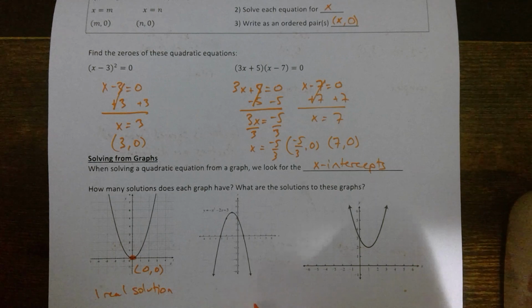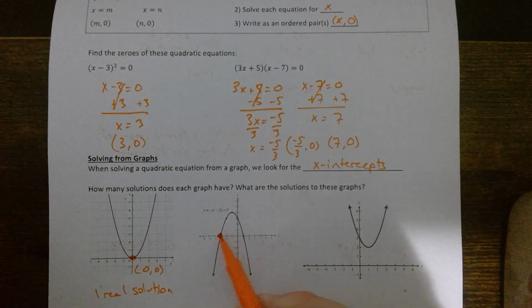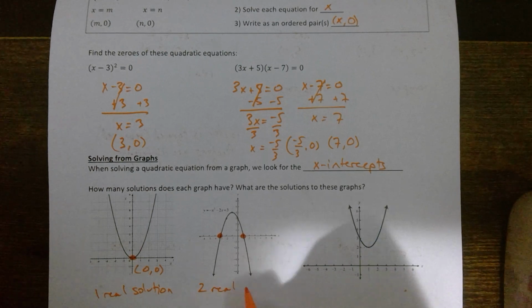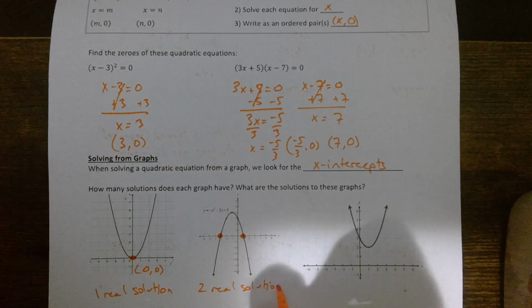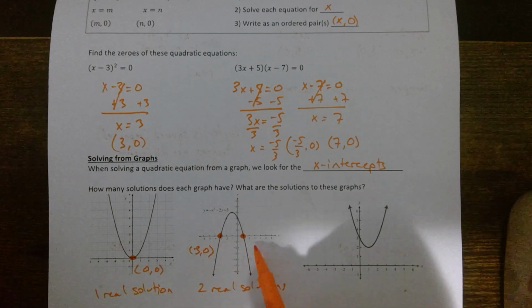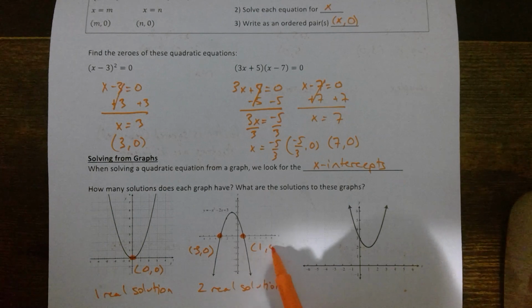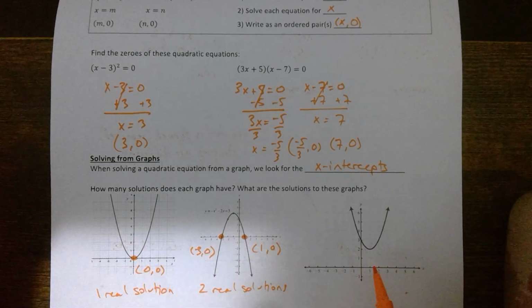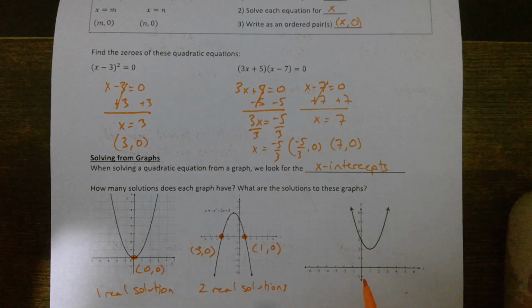On our second graph here, it crosses the x-axis in two places. So we have two real solutions. So this is, let's see, negative 3 comma 0 and positive 1 comma 0.